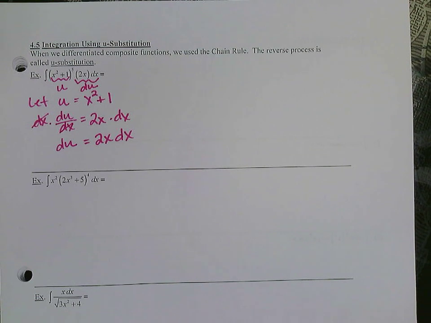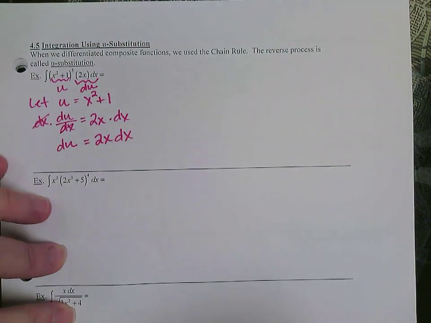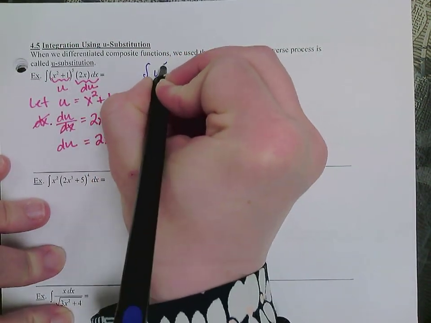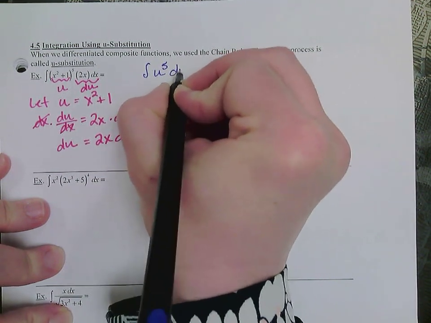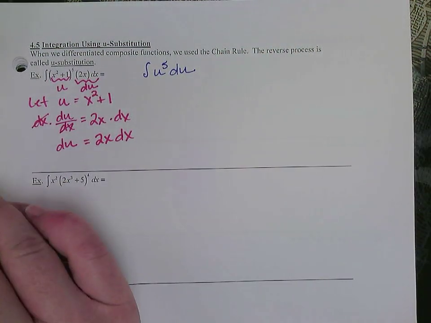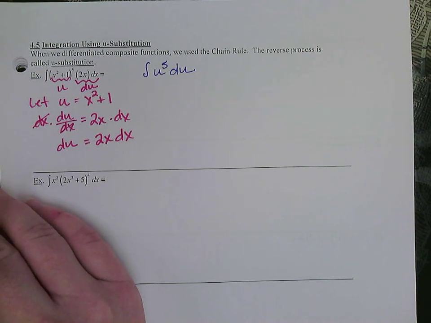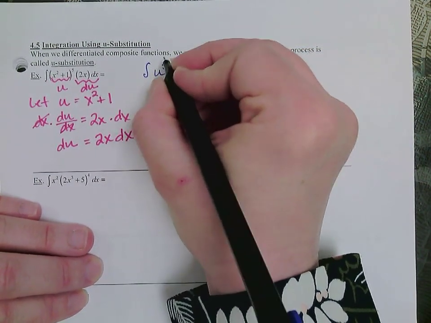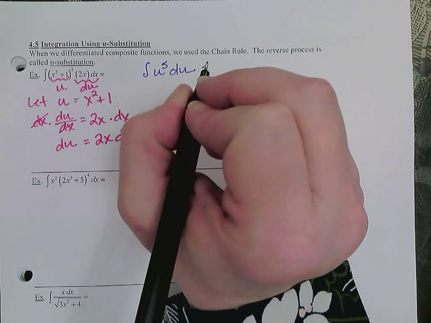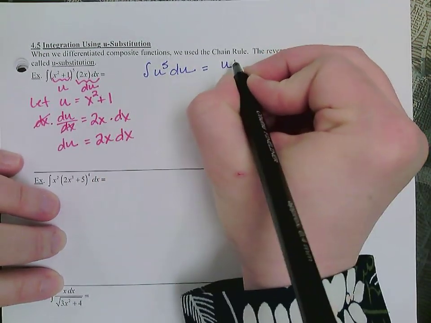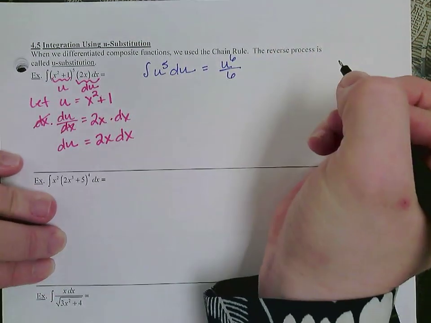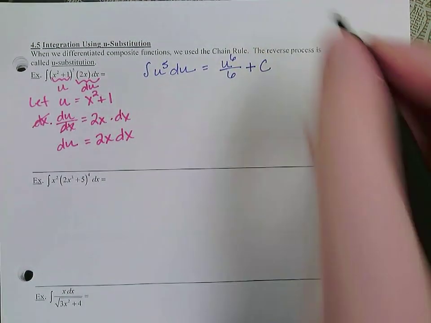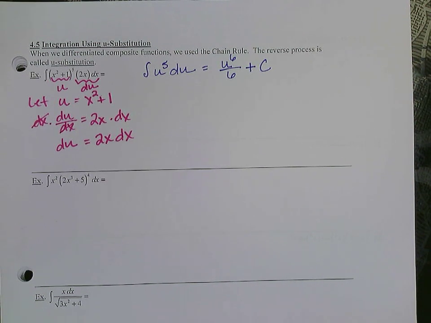So I can take this antiderivative. You okay? Okay, so I can rewrite this as u to the 5th times du. How would I take the antiderivative of u to the 5th with respect to u? I remember the power rule. So we add 1 to the exponent, divide by that same exponent, and don't forget the plus c.